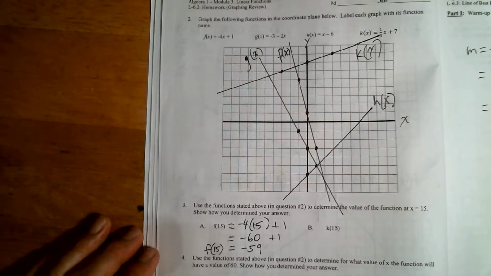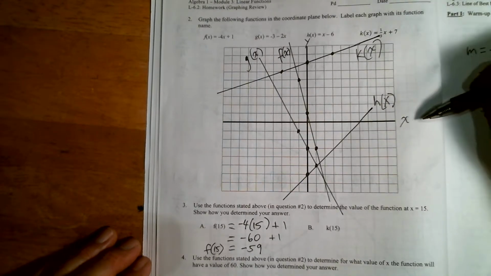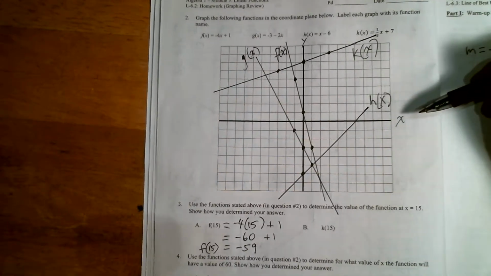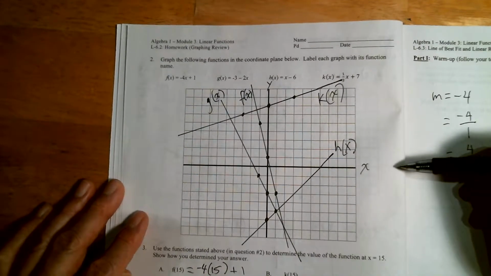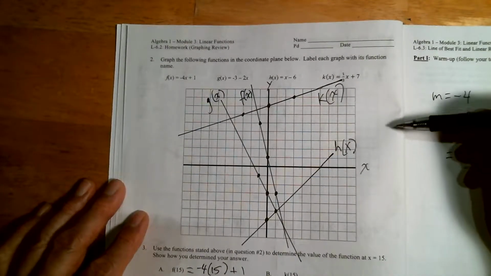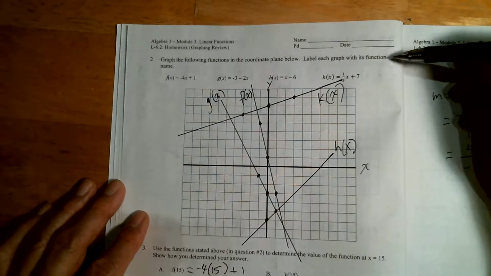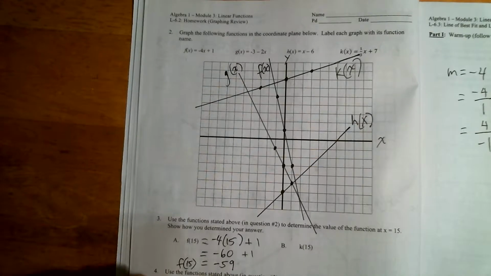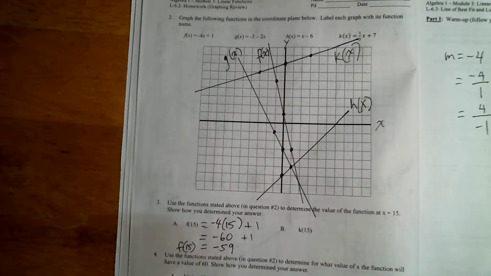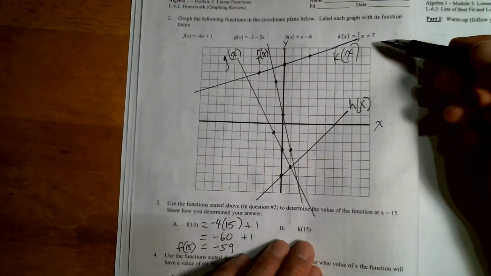What about k of 15? We have k of 15. K of 15, if you can see, 15 would be out here, and k would be up here someplace. So it's off our grid here, so we'll just use the function itself because we can calculate it from the function.